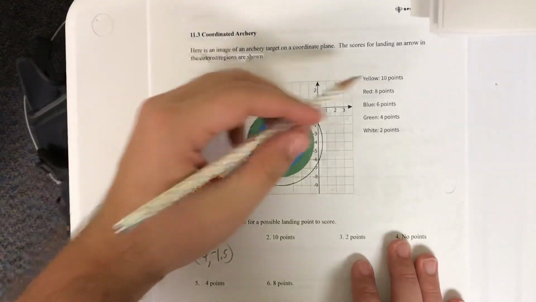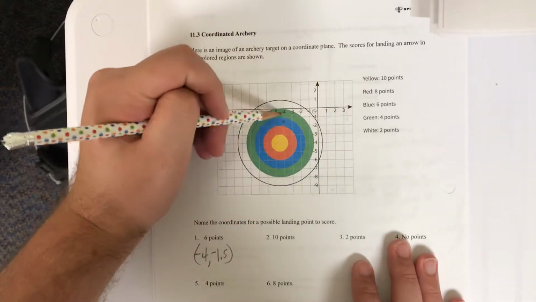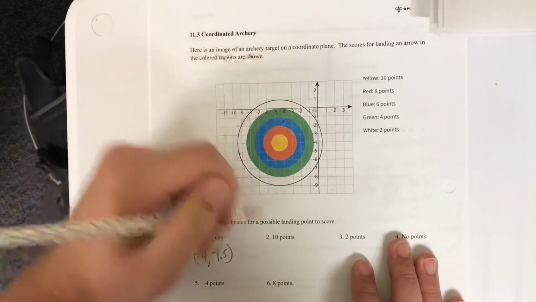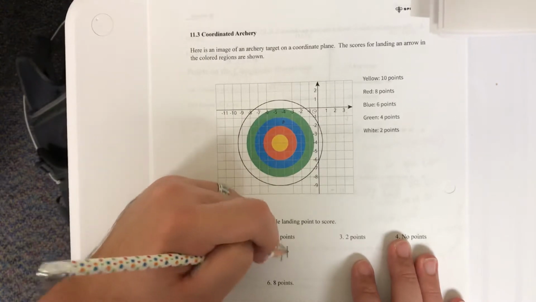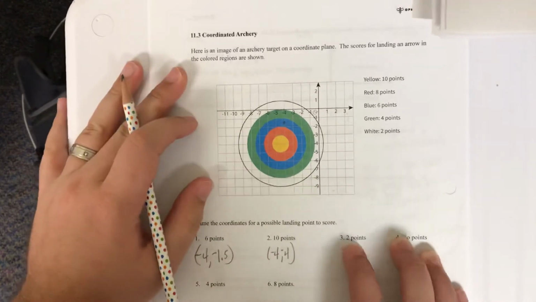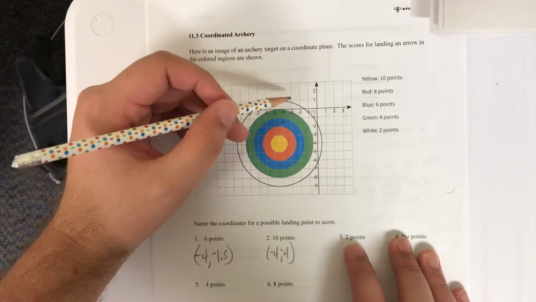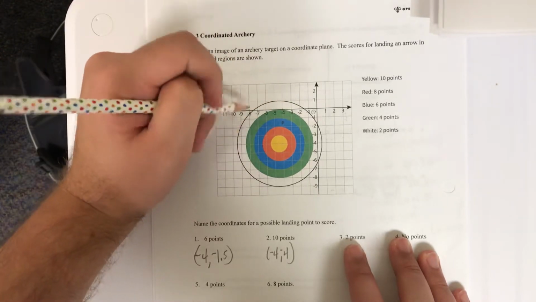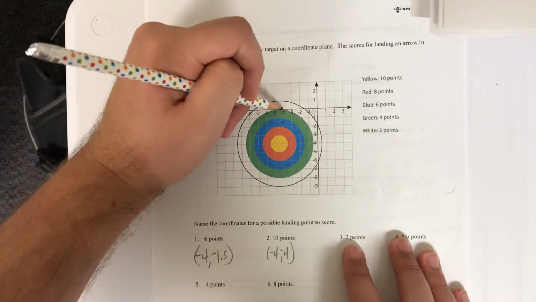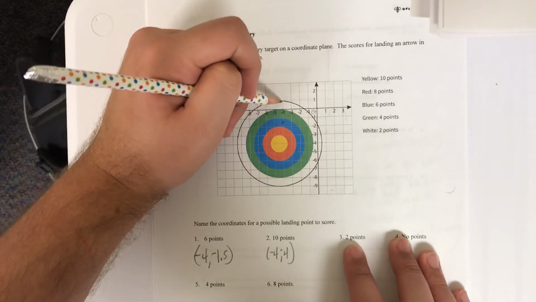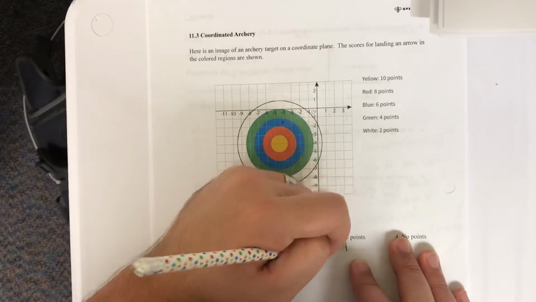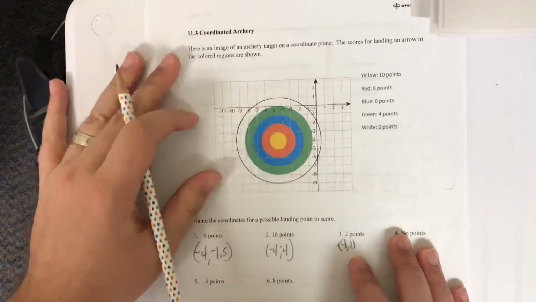To score 10 points, that's yellow. So maybe -4, -4. To score 2 points, that is white, so somewhere around the outside. I could say -4, 1. That looks like it will fall right in there.